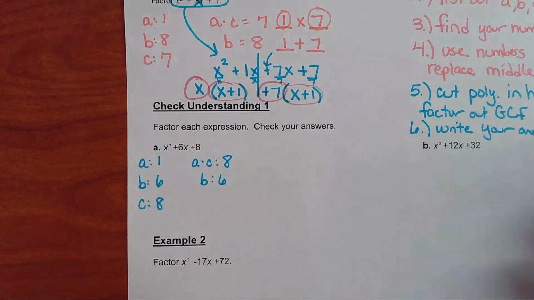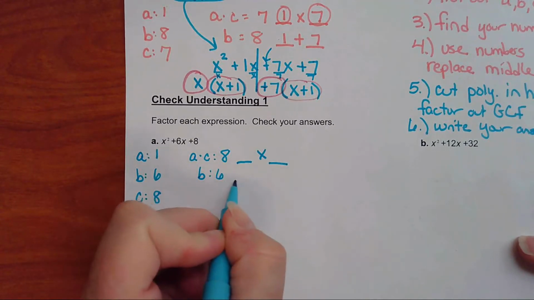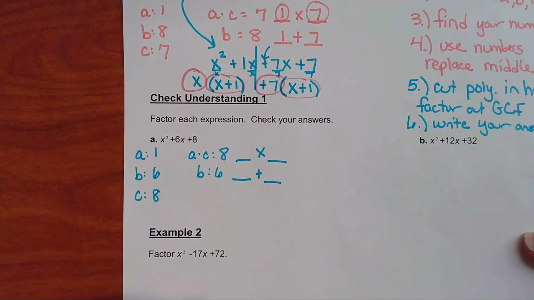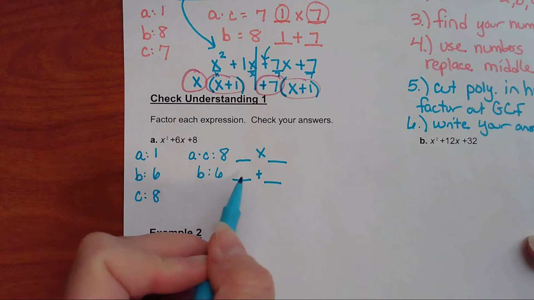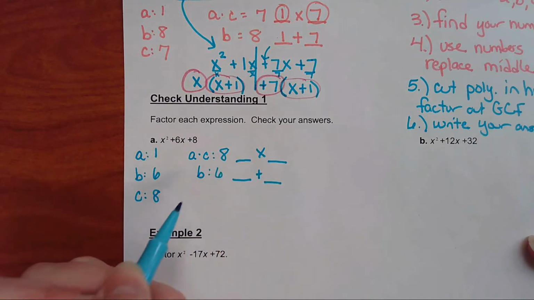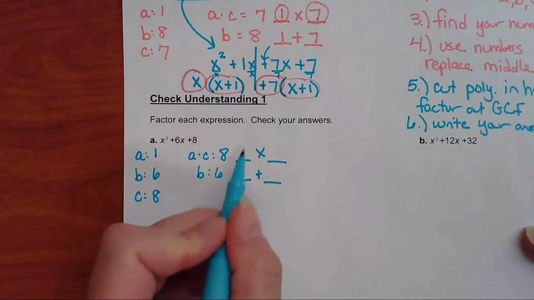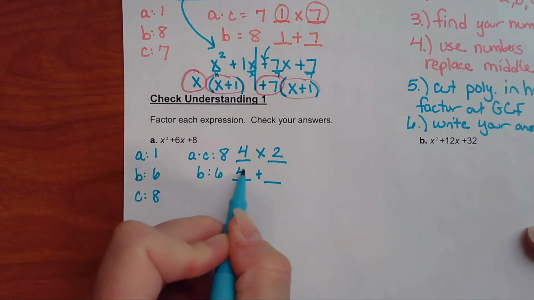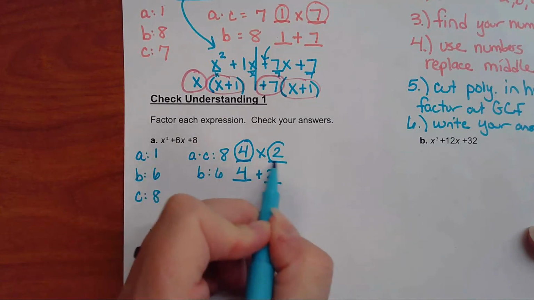And now is the hard part. What two numbers multiply to get 8, and those same two numbers need to add to get 6? Give you a second, maybe pause it, see if you can figure it out. The numbers are 4 and 2. 4 times 2 is 8. 4 plus 2 is 6. So these are my numbers.